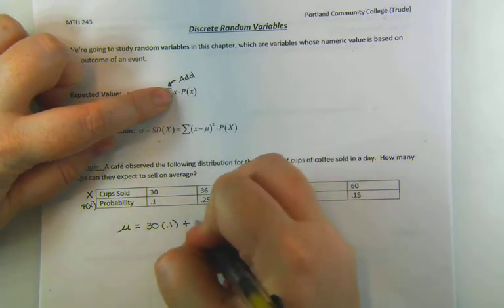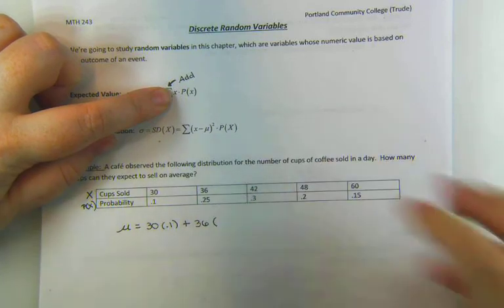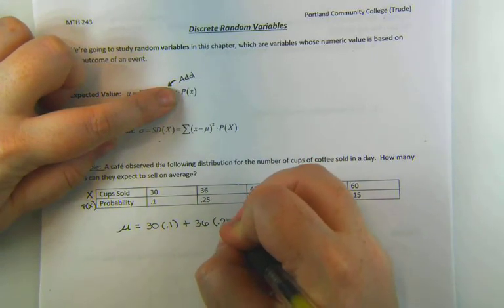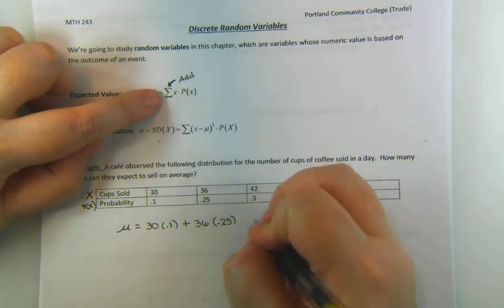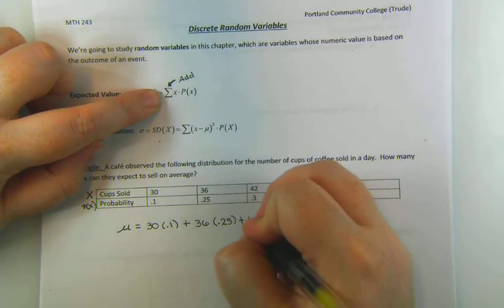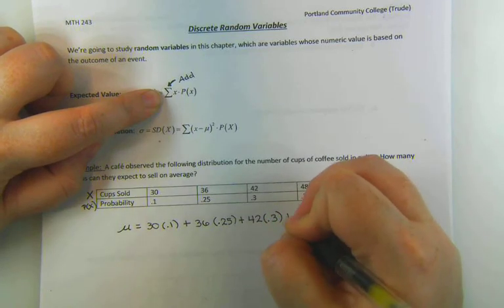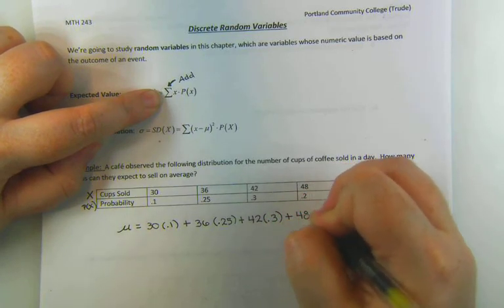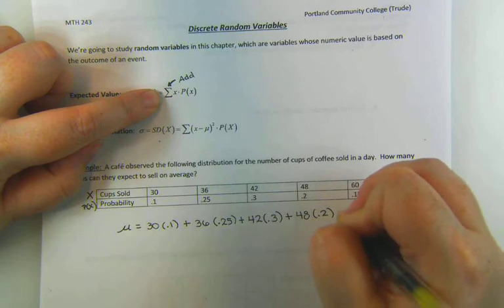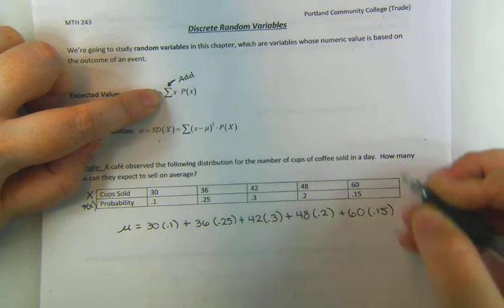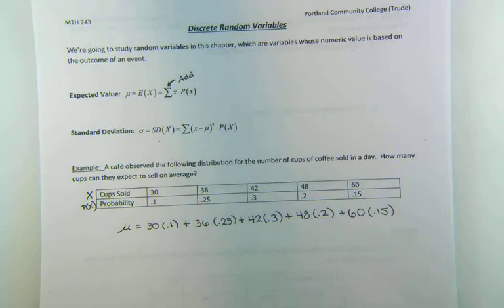That's what the symbol tells us to do, put addition between them. And then we use our next x value times its probability, which is 0.25. And then we add. And then we move on to our next x value times its probability, add on the next x value times its probability, add on the next x value times its probability, until you use up the entire probability distribution.